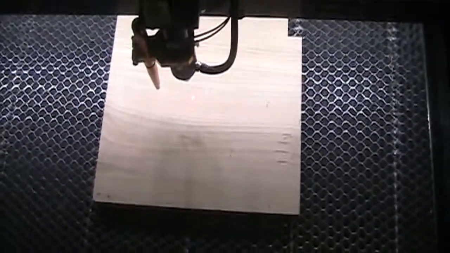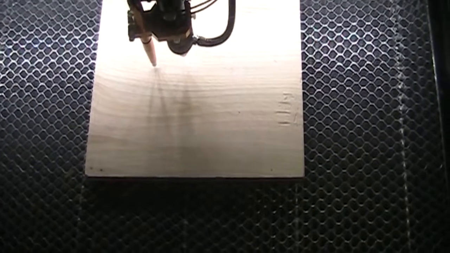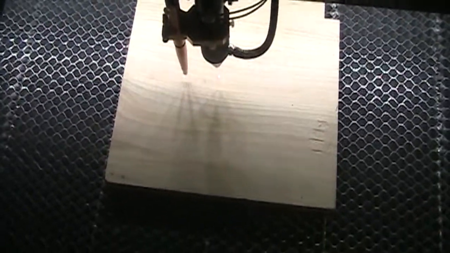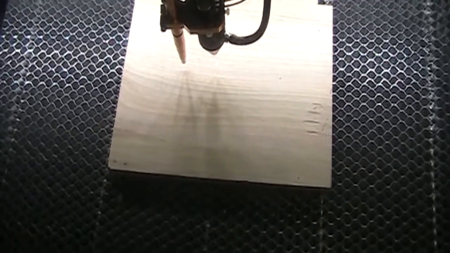And then it will raise that up, and then it'll lower it back down a little bit. That gold pen on the side needs to be over top of your wood. Okay. So we have it centered on there.